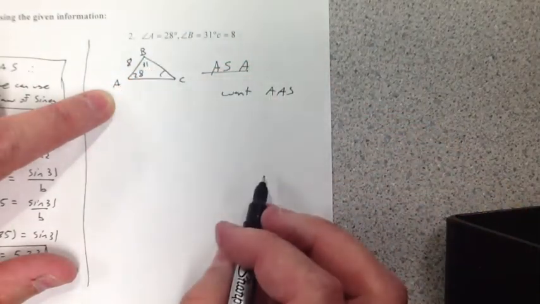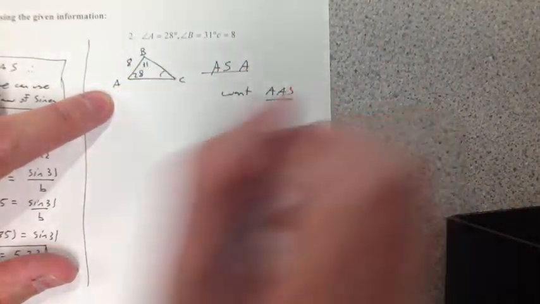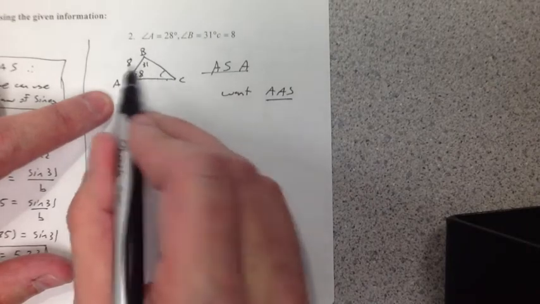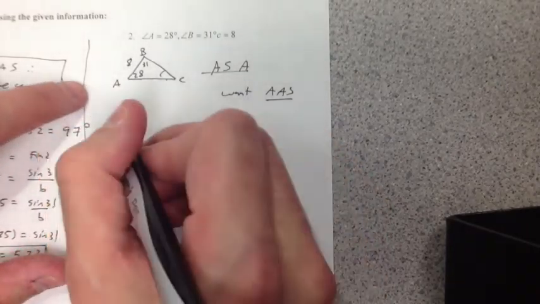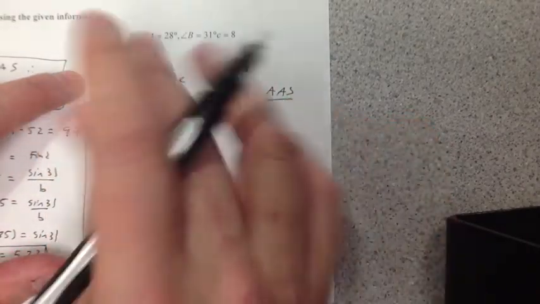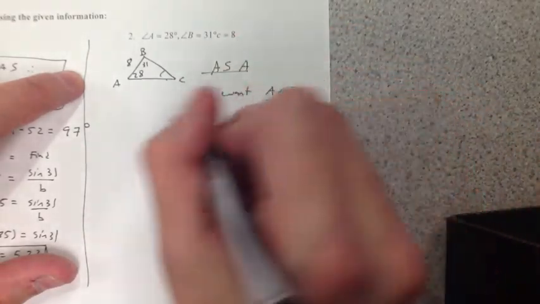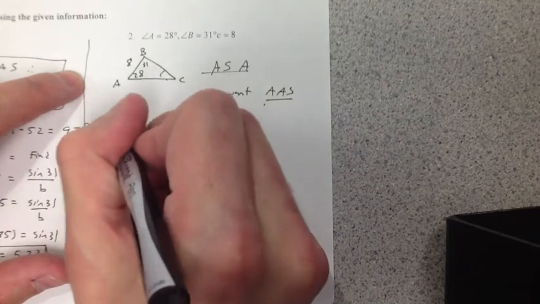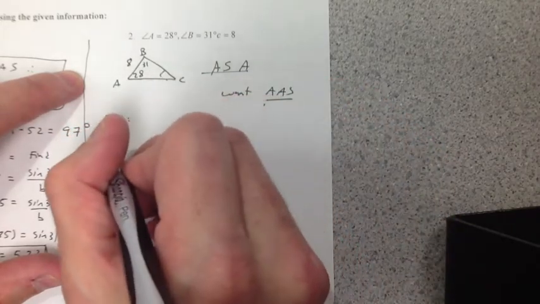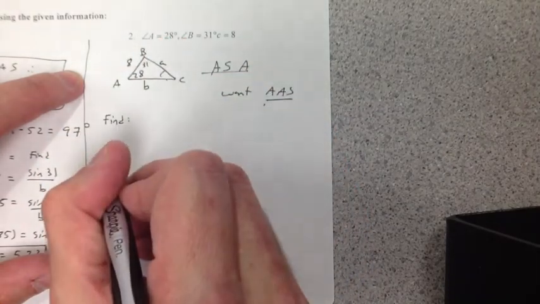Oh, we can find angle C. If I find angle C, I can get that rule. I can get an angle, angle, and there's my opposite side. So we can use it even though it doesn't look like it from the beginning. So what we need to do then, see what we need to find. We need angle C, we need little b and little a.